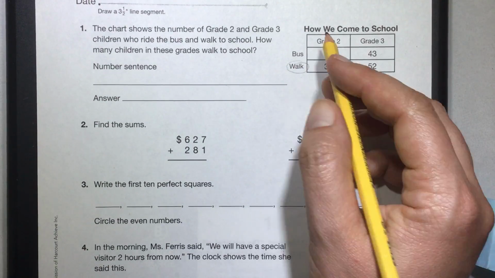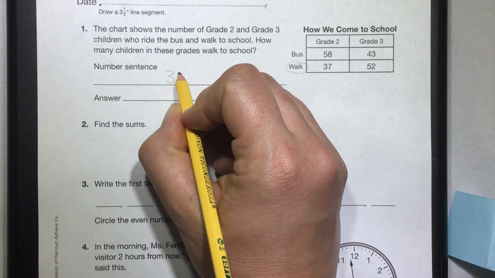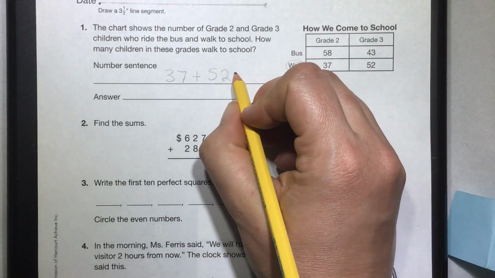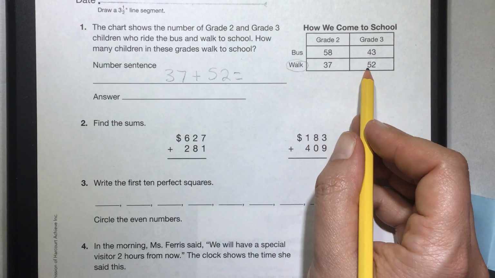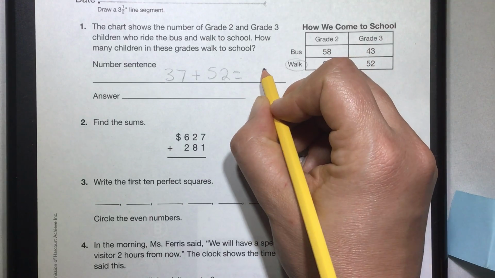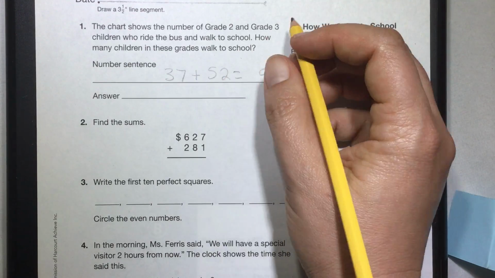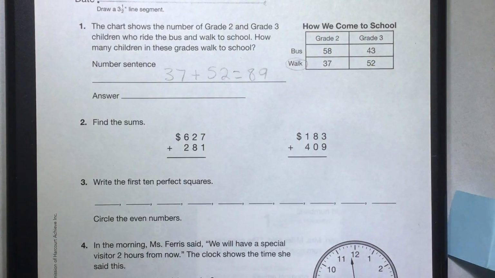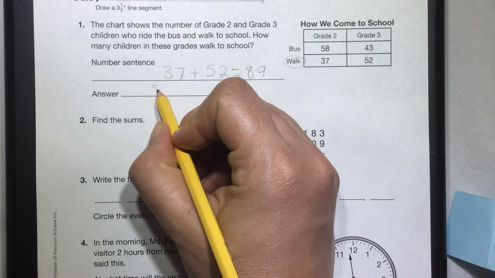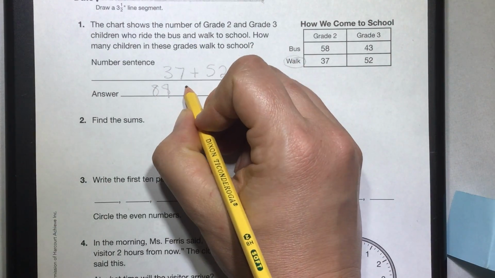So what we're going to do is add 37 plus 52. So when we do that, we've got 2 and 7, which is 9. We've got 5 and 3, which is 8. So 89 children walk to school.